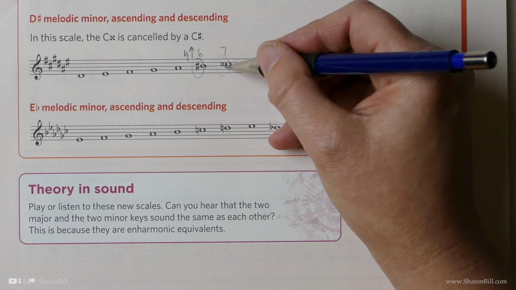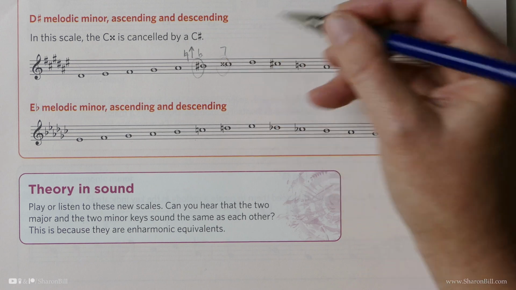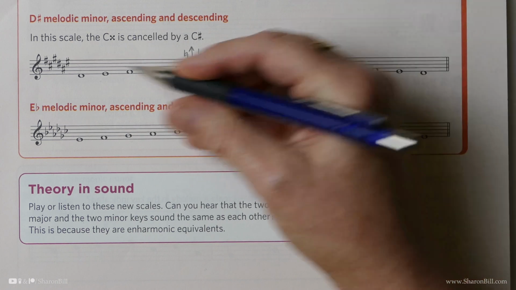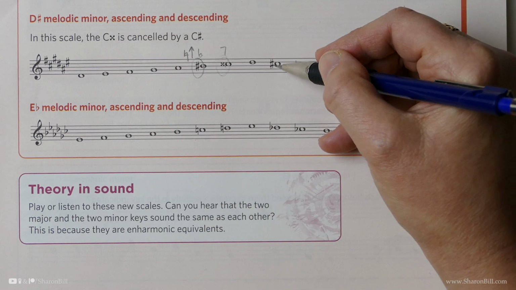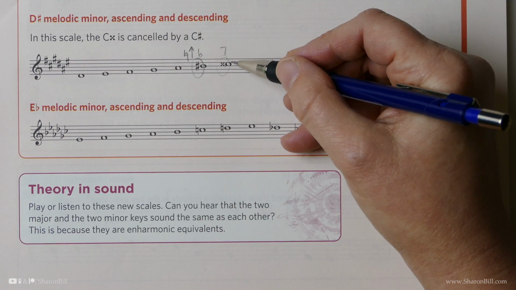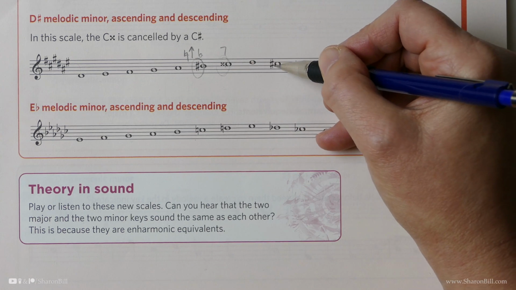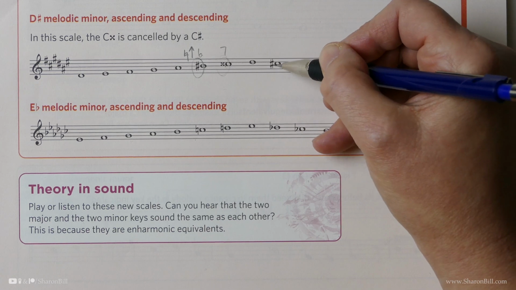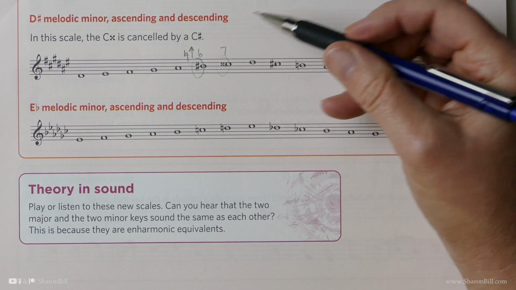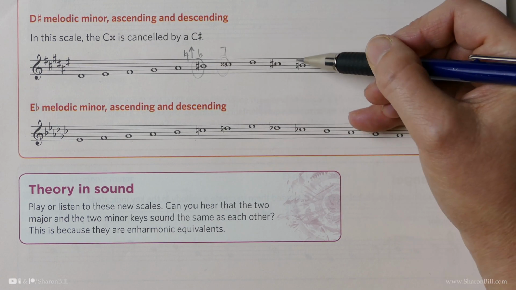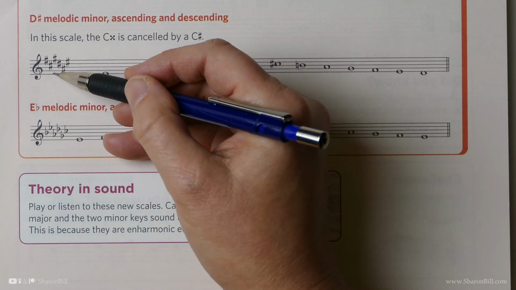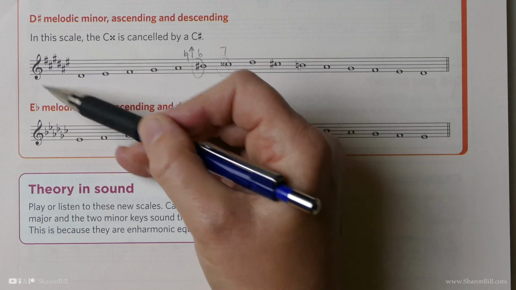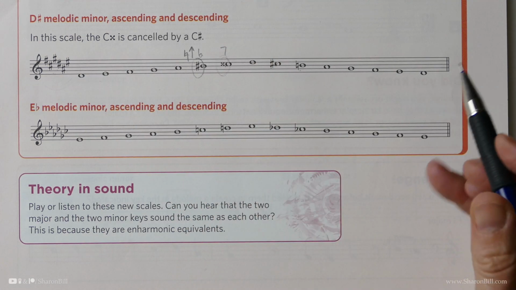You don't need to cancel. If you just put a sharp, it recalibrates things back to the key signature. So you don't need to cancel it twice, you just put it back by putting the sharp to recalibrate. This is now just a sharp, and then we cancel the sharp by adding a natural as normal to come back down when we come down in a melodic minor with just the key signature alone.